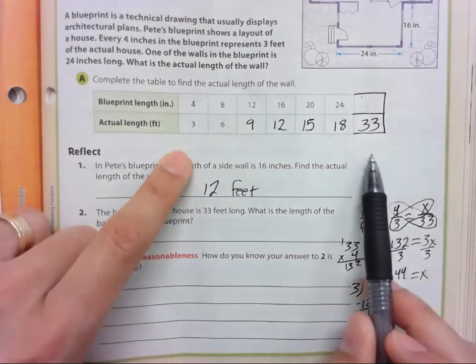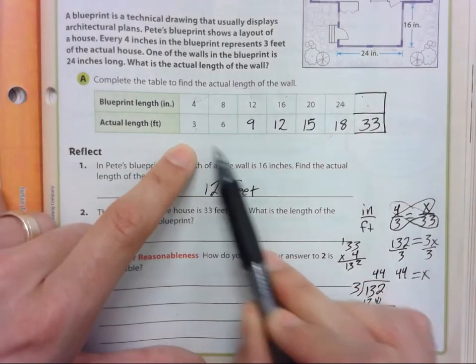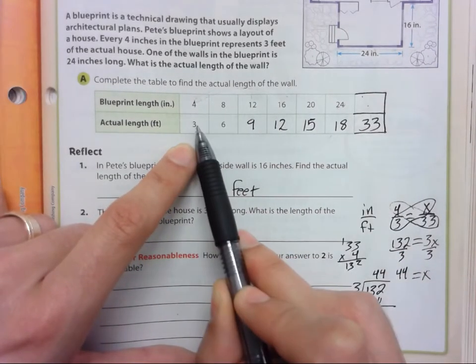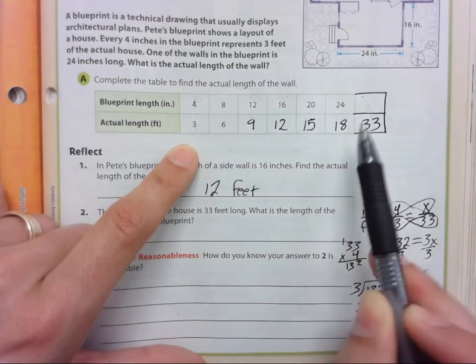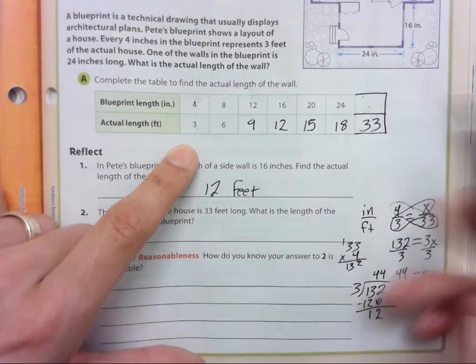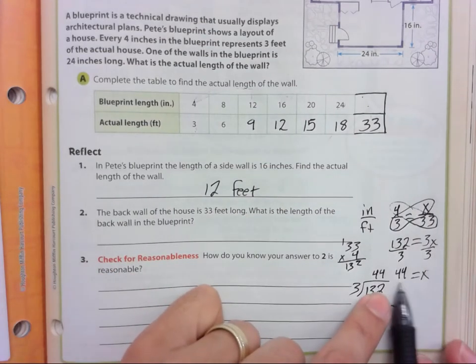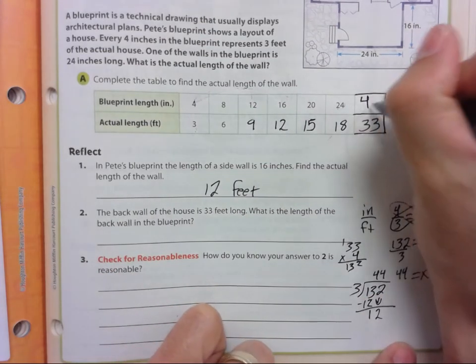We could also look up here. How do we get from 3 to 33? 3 times what gives us 33? That would be times 11. And so we do that to the top. 4 times 11 is 44.